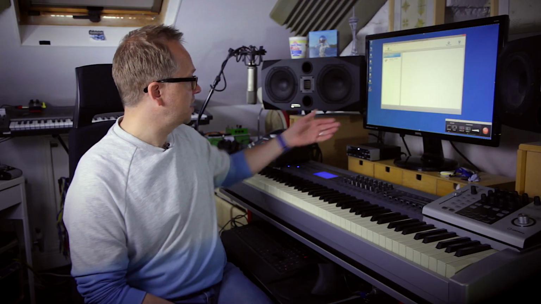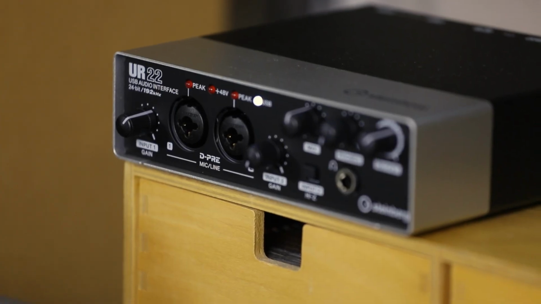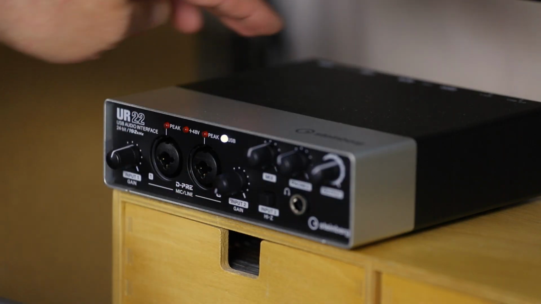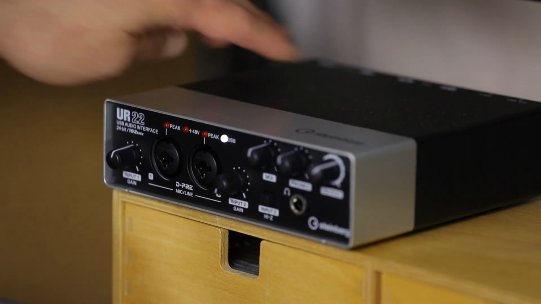And here we're going to be using this, which is the Steinberg UR22, which is a simple 2-in, 2-out audio interface with MIDI. It uses USB 2 to connect to the computer. So you can use something far more elaborate.